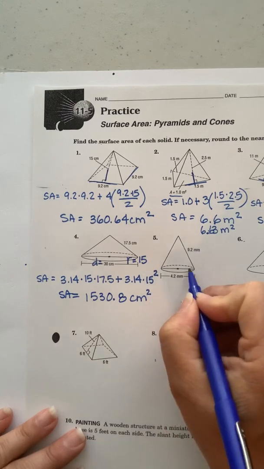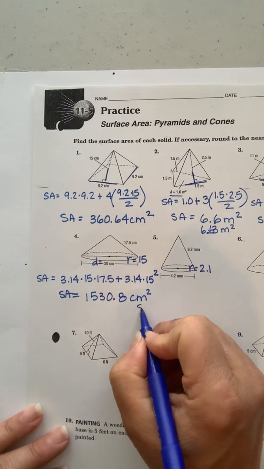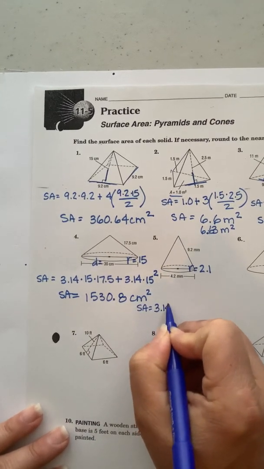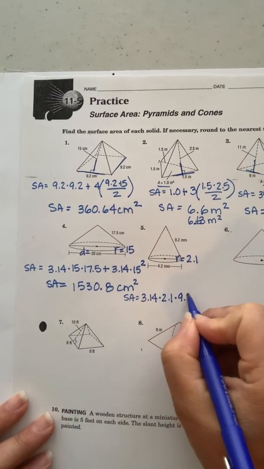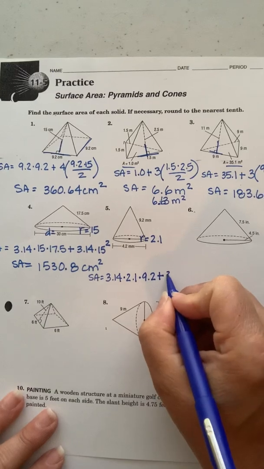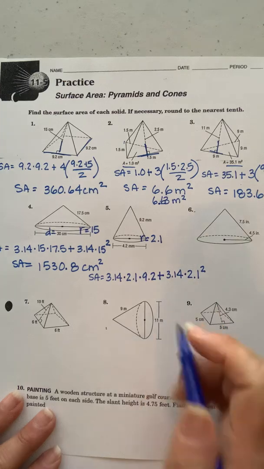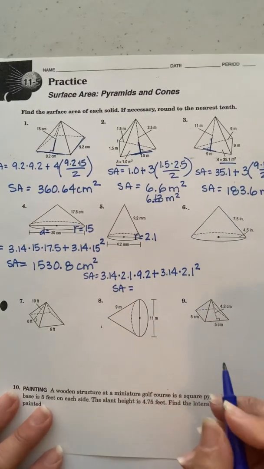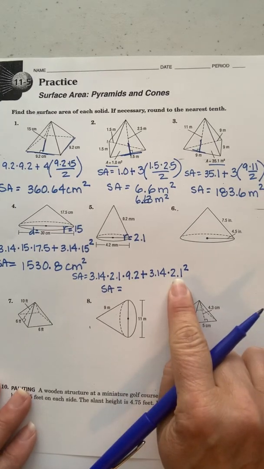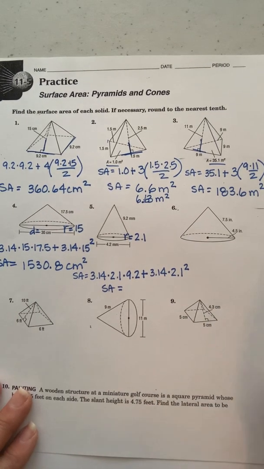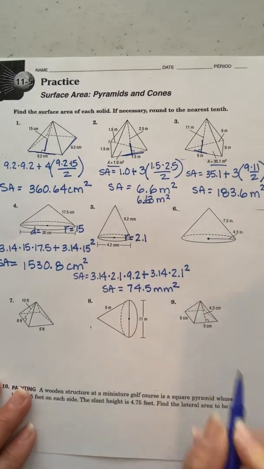This one here is a diameter. That means if I cut it in half, my radius is 2.1. So I have pi times r, which is 2.1, times L, the lateral, 9.2, plus pi times r squared. Type all of that in. Don't forget the squared part. Don't hit times 2. Make sure you hit squared. And if you don't have a scientific calculator, you'd want to make sure you do that twice, okay? So I've got 74.5 millimeters squared.